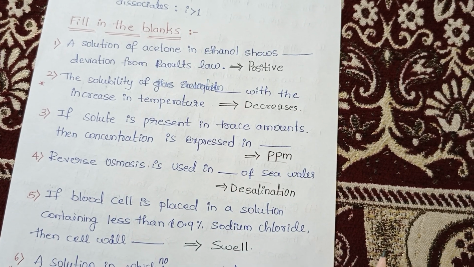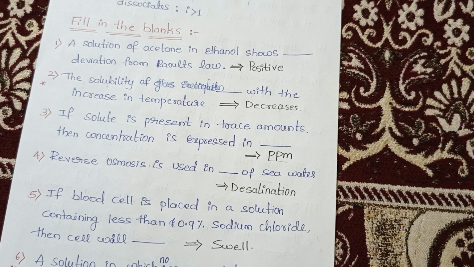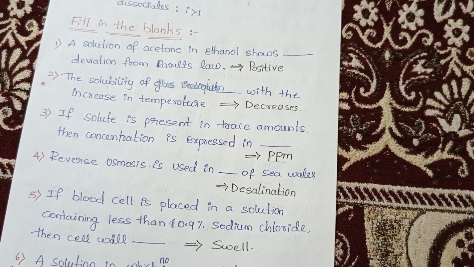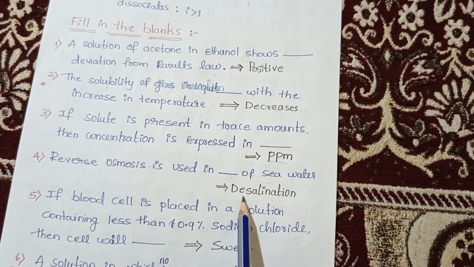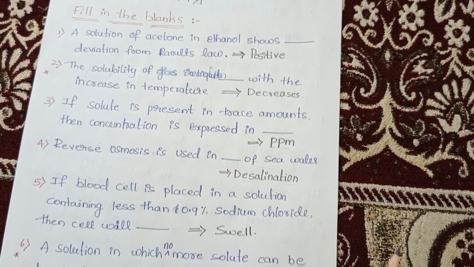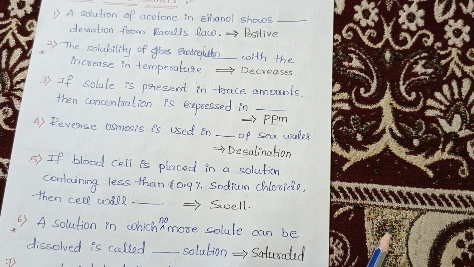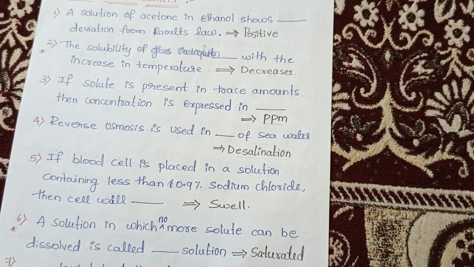The fourth one: reverse osmosis is used in desalination of seawater. This is also most important. The next question: if a blood cell is placed in a solution containing less than 0.9% sodium chloride, what happens to the cell?